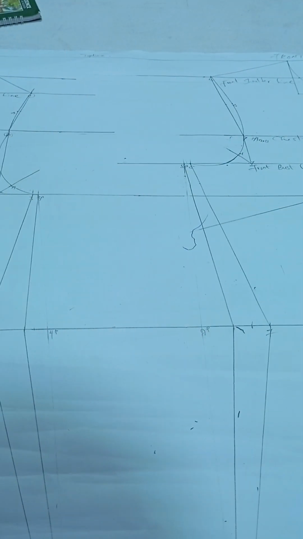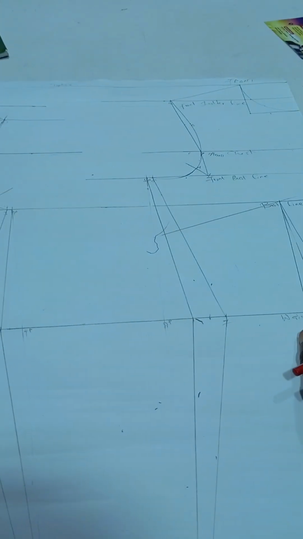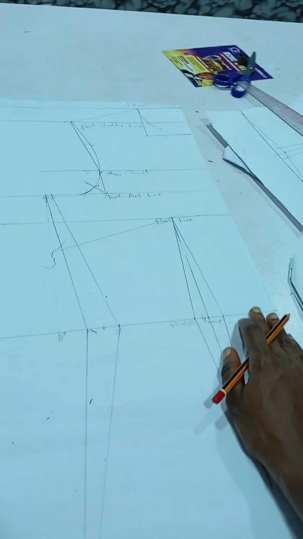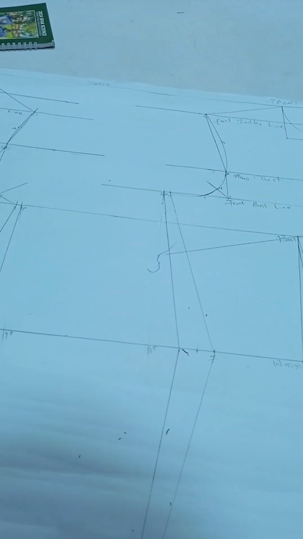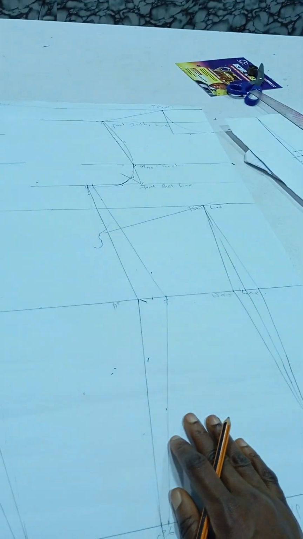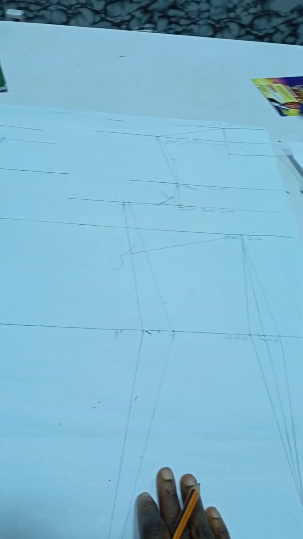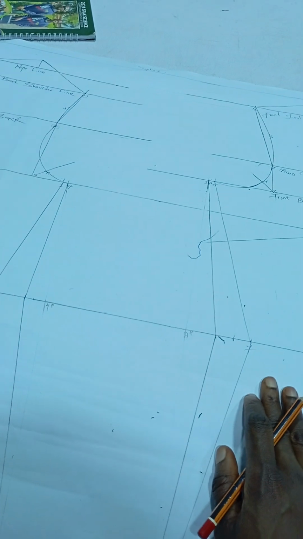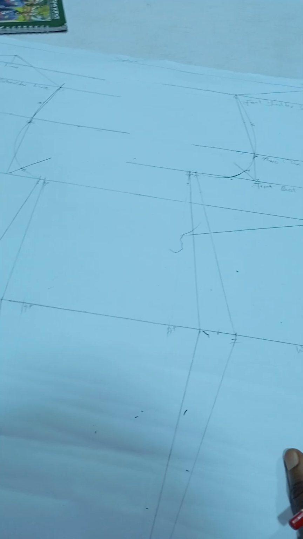pattern drafting. This is what you're going to use as your master pattern to make your designs, especially bodices. From there we can still get our pencil skirt, pencil gown, even our A-line skirt. That should be a lecture for another day, but today we've just succeeded in drawing the normal bodice. Okay, right? So that's what you have.